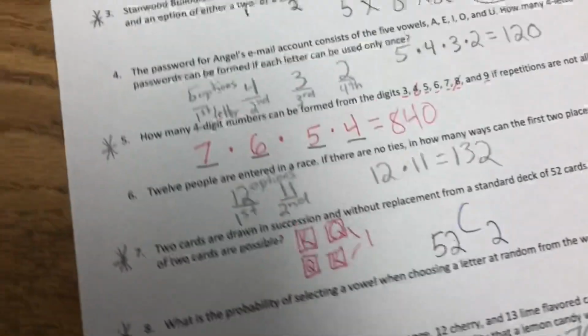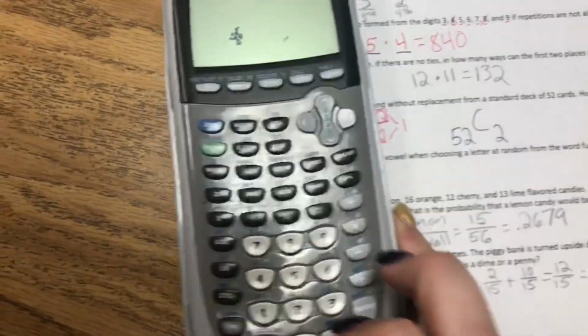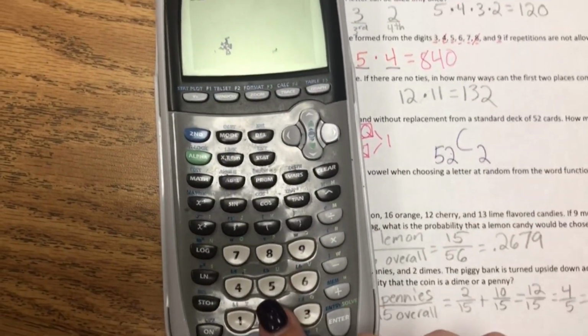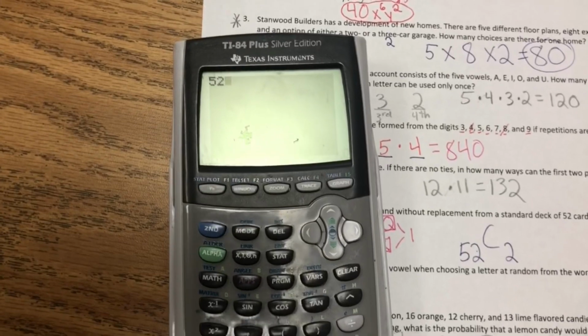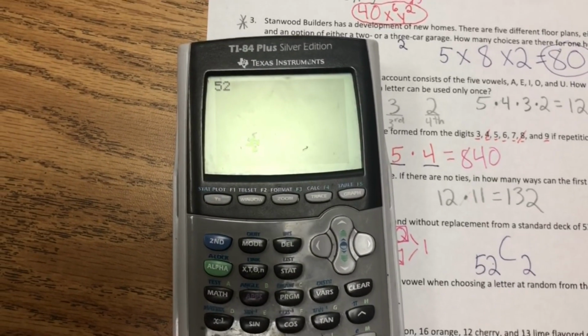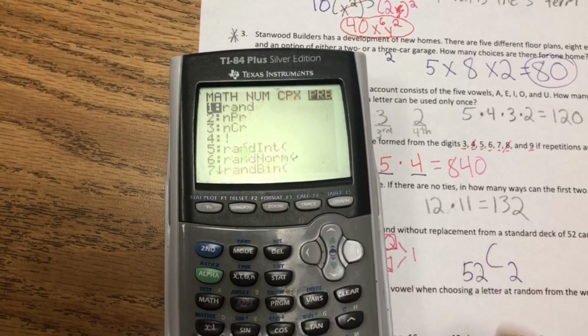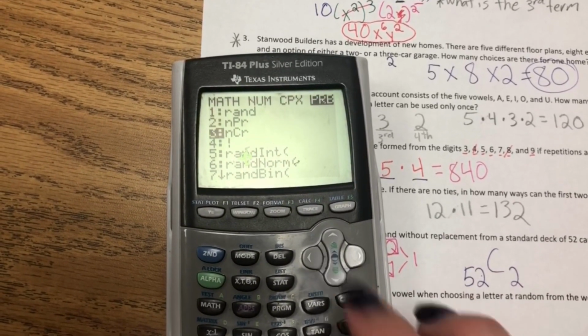So you're going to take your calculator. If you have one of the older ones, you have to put 52 in first. If you have one of the newer ones, you don't have to, it just pops up. So 52, math, we're going to go over to probability. That's the unit we're in.